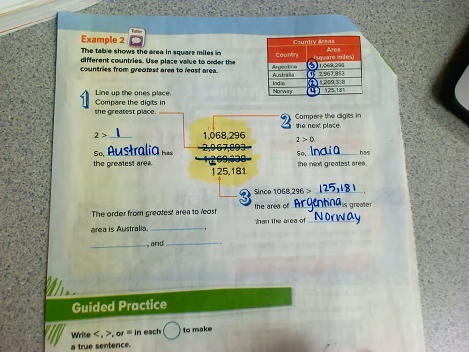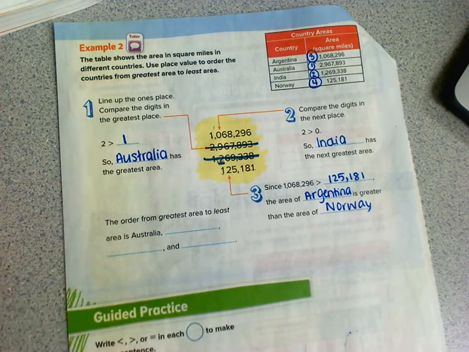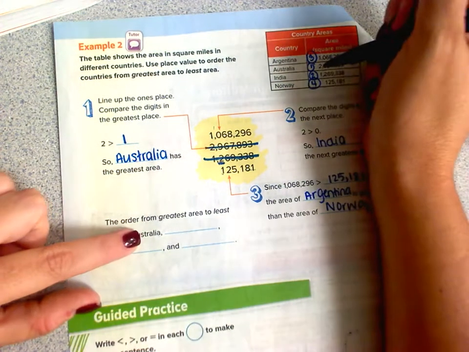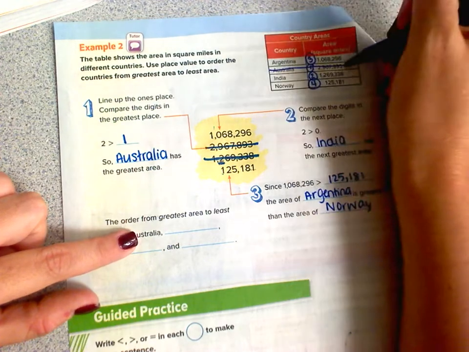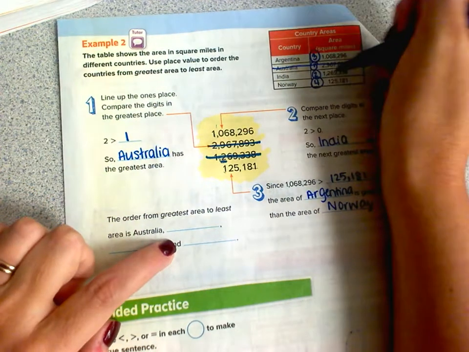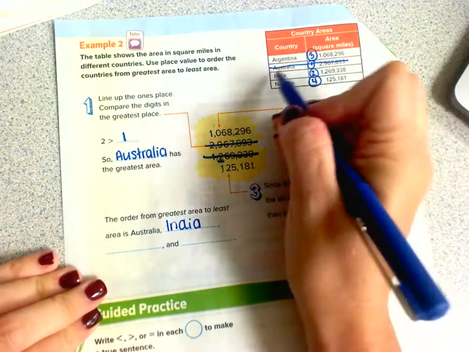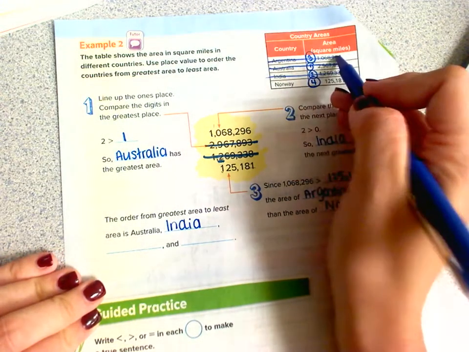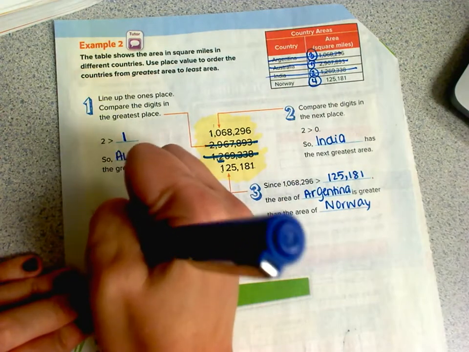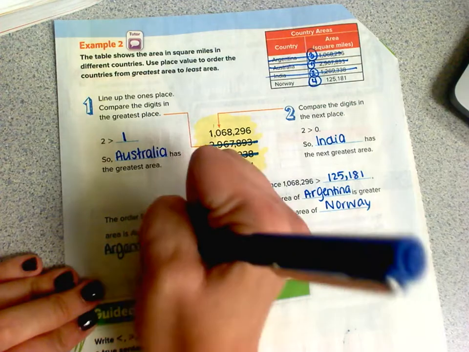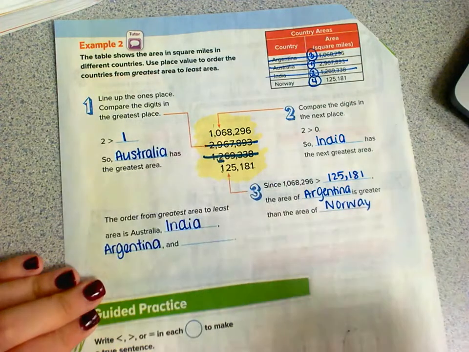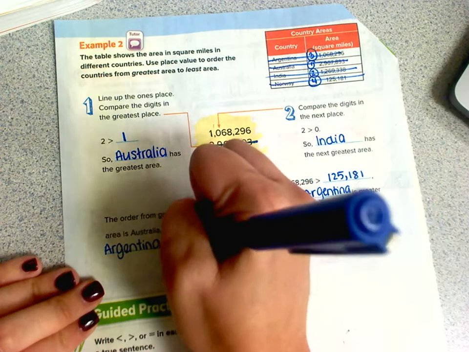So the order from greatest area to least area is Australia. That's what we have for number 1. Next we have India. Next we have number 3, Argentina. And last we have Norway.